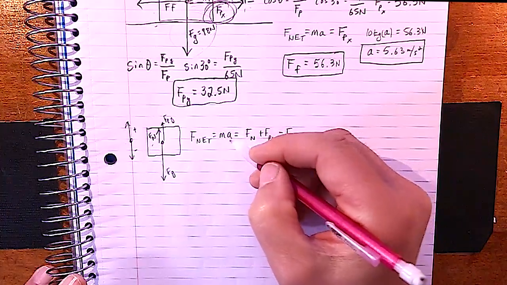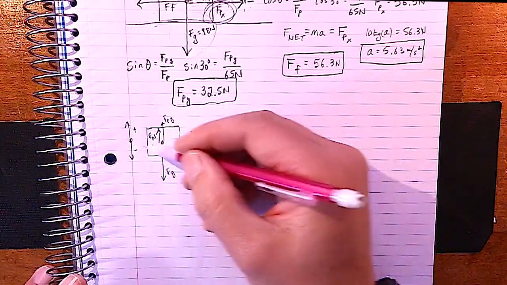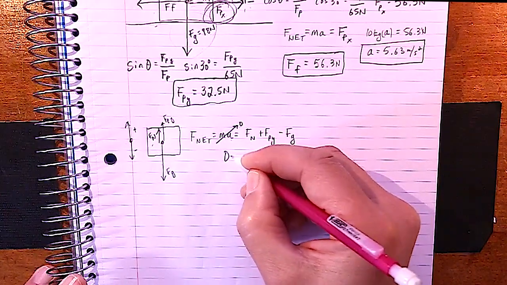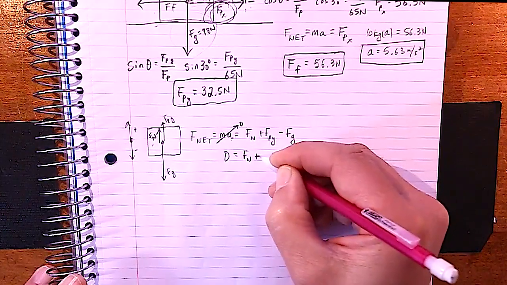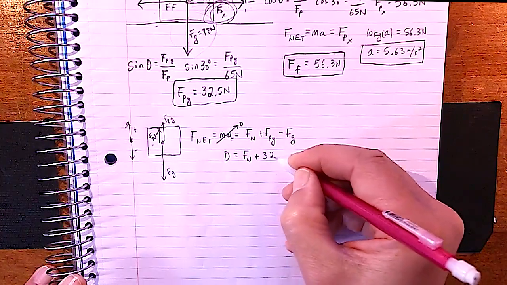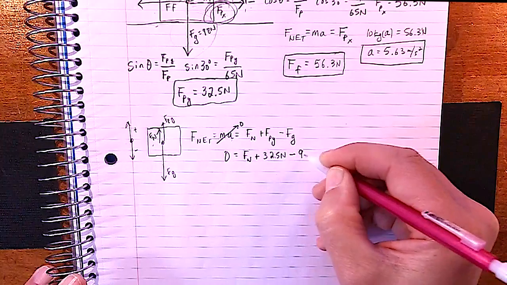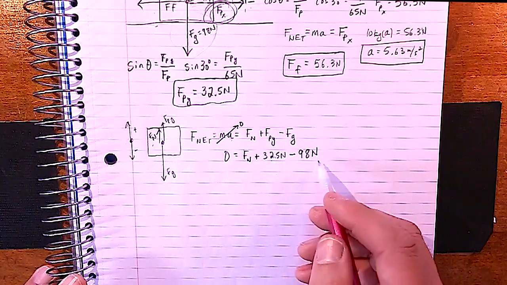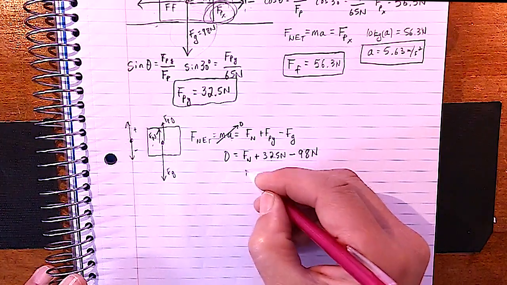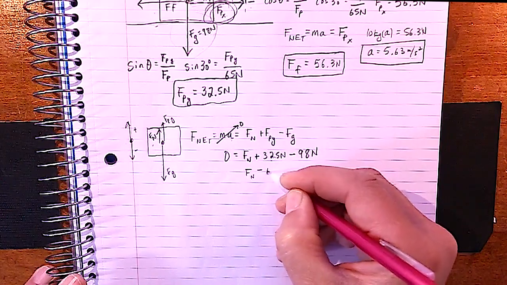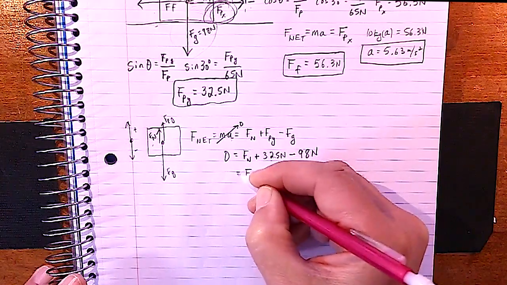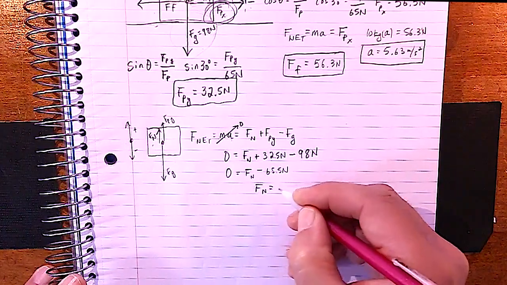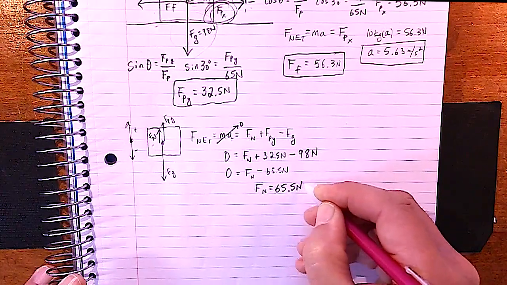And here's the nice part. It's not accelerating in this plane, it's only accelerating this way. So a is 0, so this drops out to 0. So we have 0 equals Fn plus our FPY, which was 32.5 newtons, minus our Fg, which was 98 newtons. And what we're going to do is subtract these two values. So we end up with Fn minus 65.5 newtons equals 0. And then we can add this 65.5 to the other side. So our force normal comes out to 65.5 newtons.